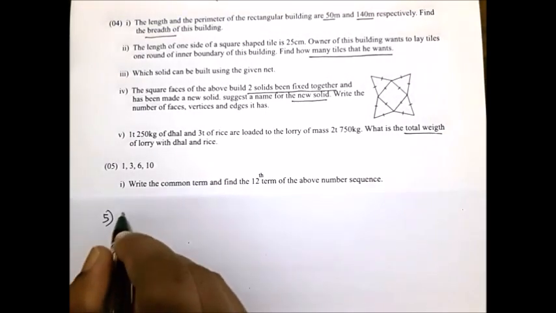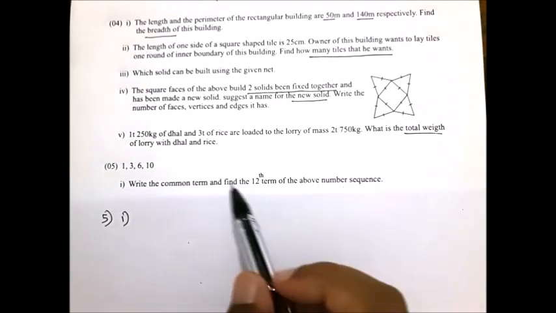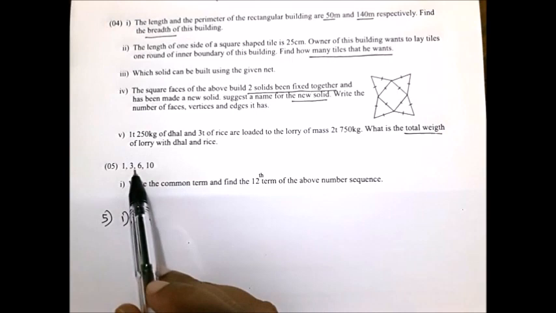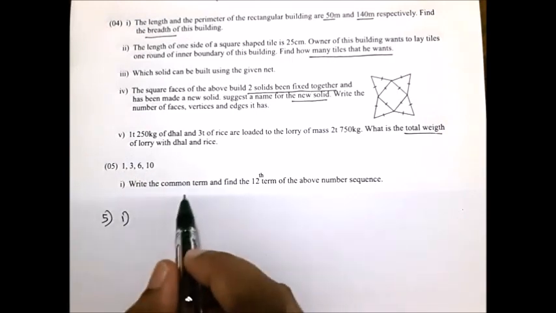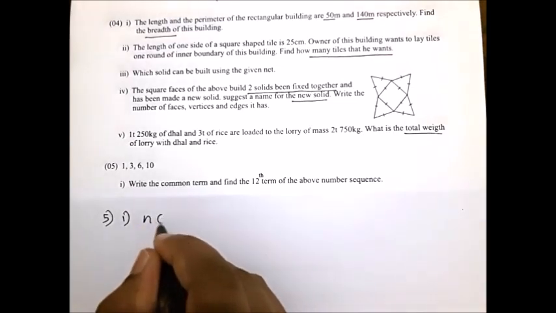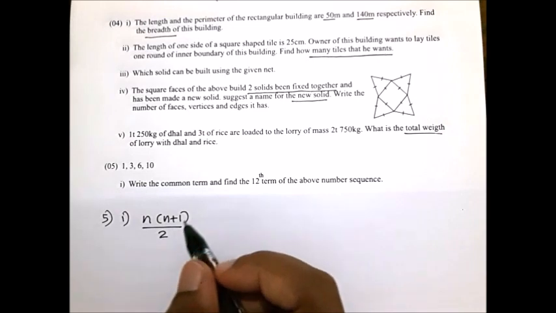Let's start the fifth question. Write the common term and find the 12th term of the above number sequence. Here 1, 3, 6, 10. These are triangular numbers. So write the common term of it: n multiplied by n plus 1 divided by 2. This is the common term.